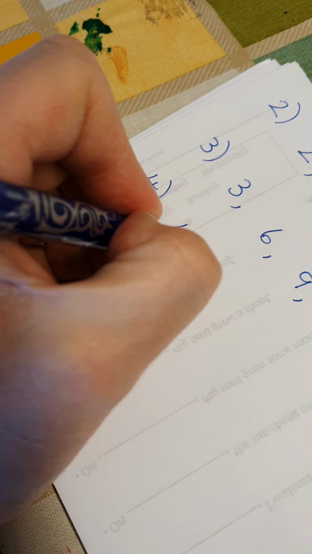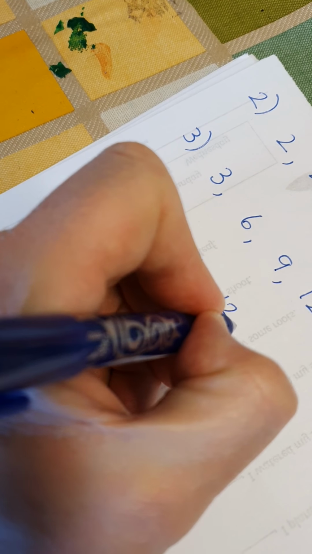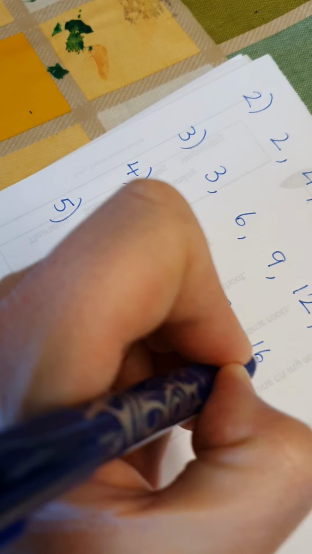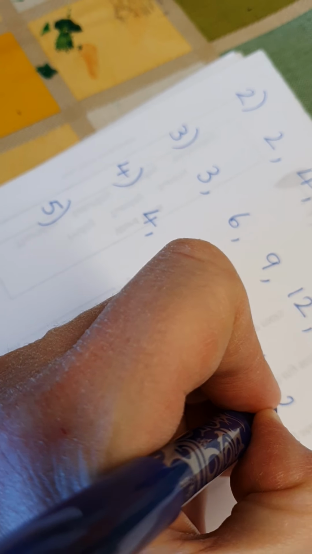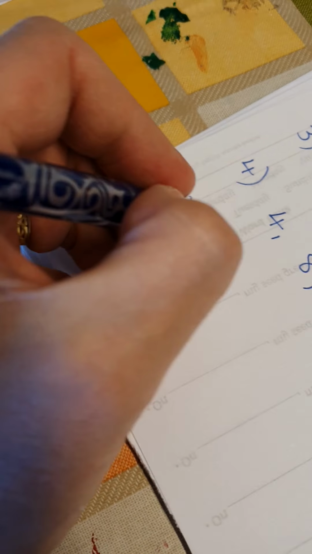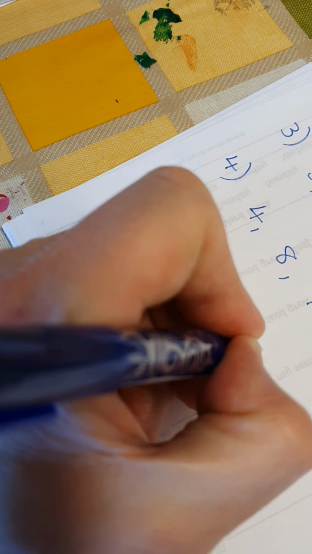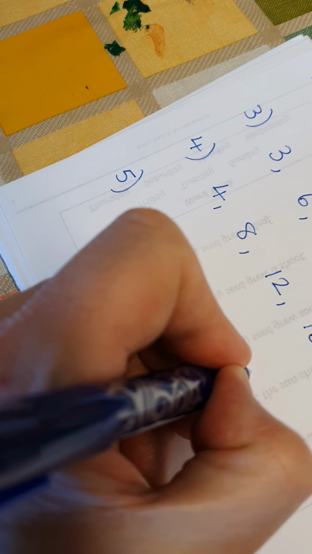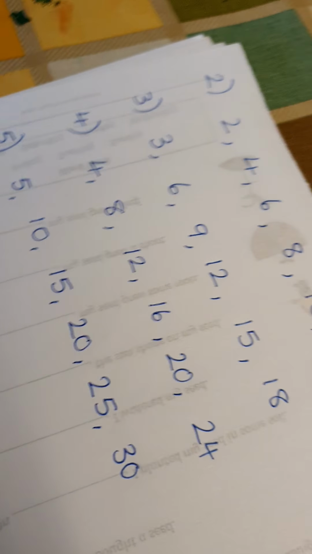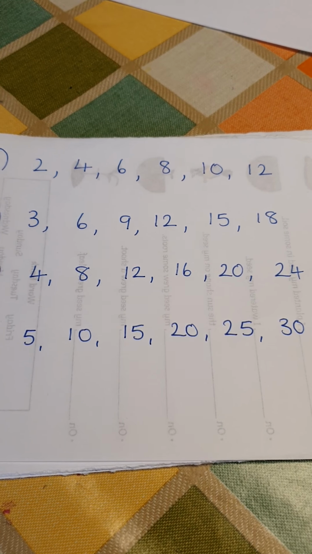18. Now the 4s, 4, 8, 12, 16, 20, 24. And now the 5s, nice easy ones. 5, 10, 15, 20, 25, 30. Okay, so they're written down and we will use these to help us.